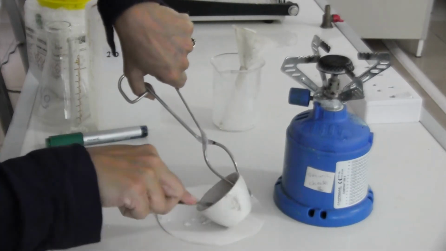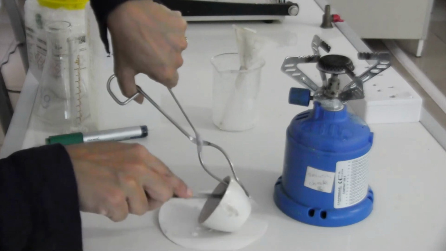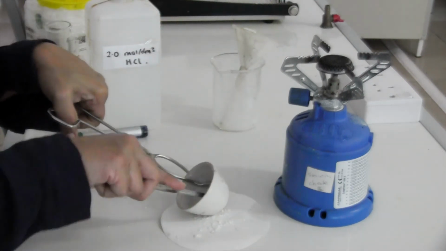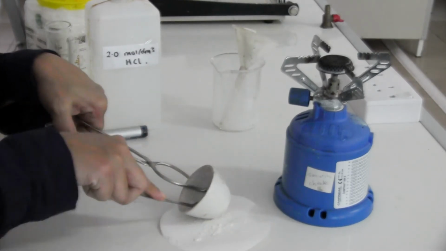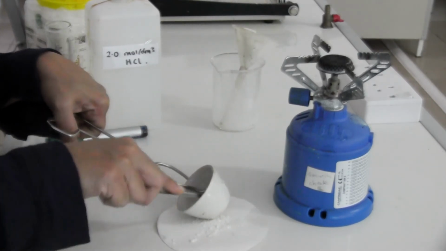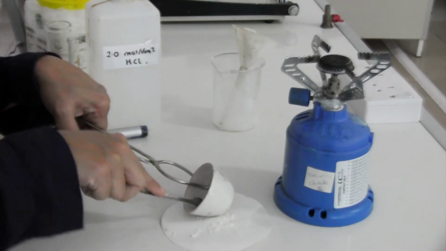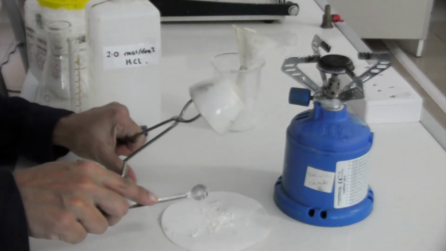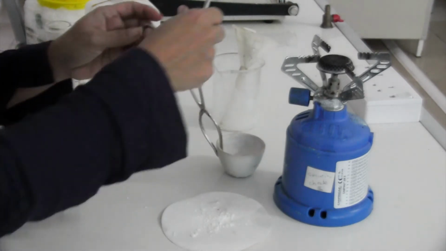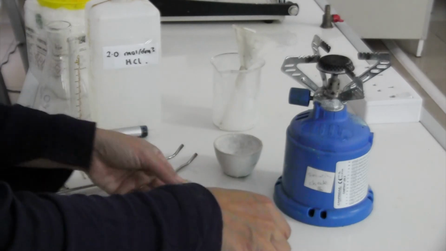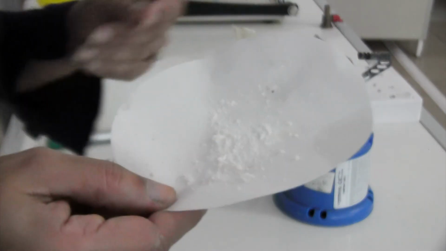So the tiny drops of water have already evaporated. We have quite some salt in there. What I'm trying to collect right now is crystals of calcium chloride. So let's show you.